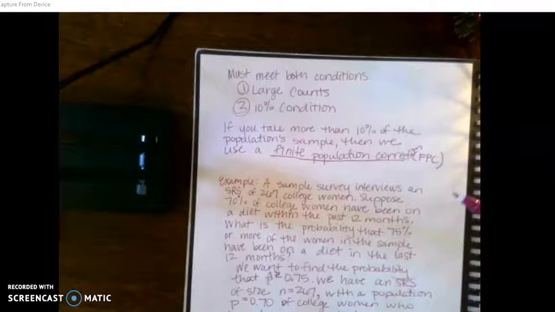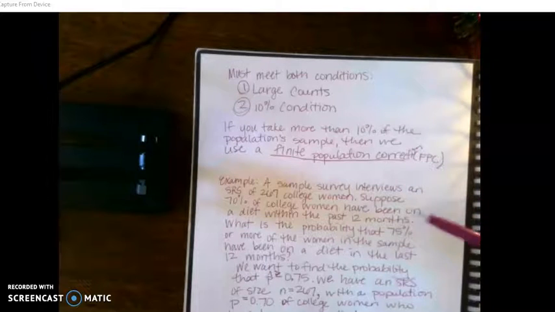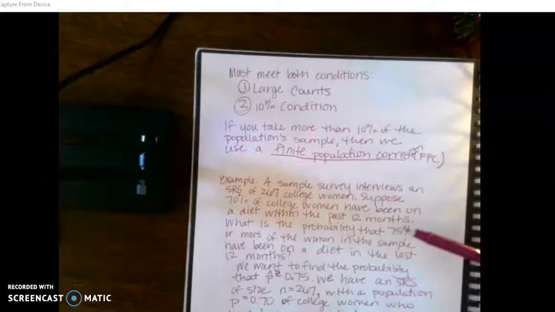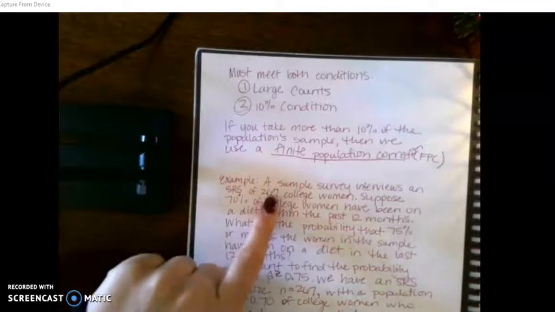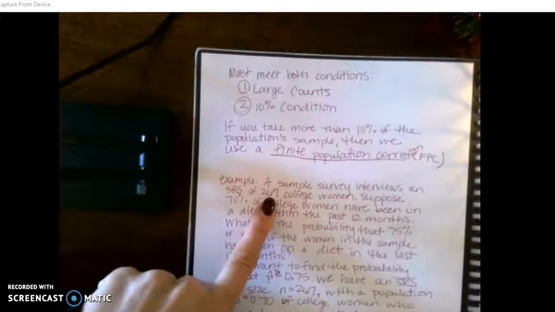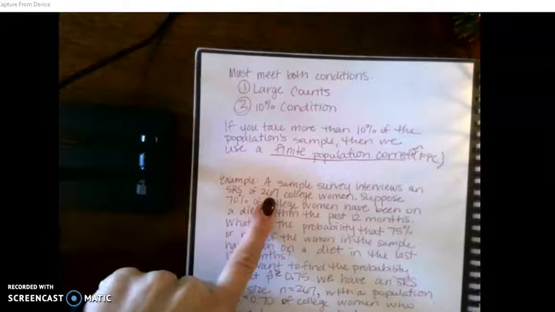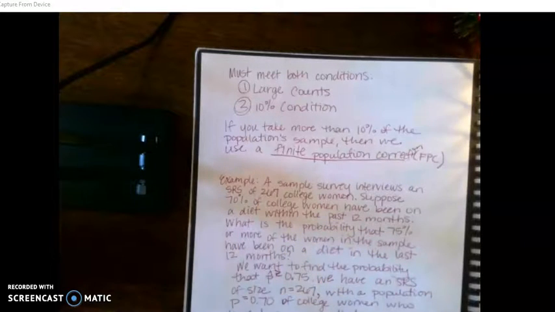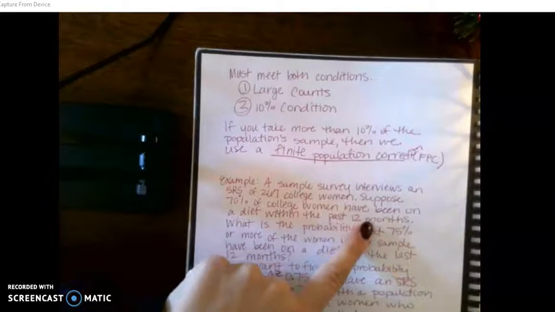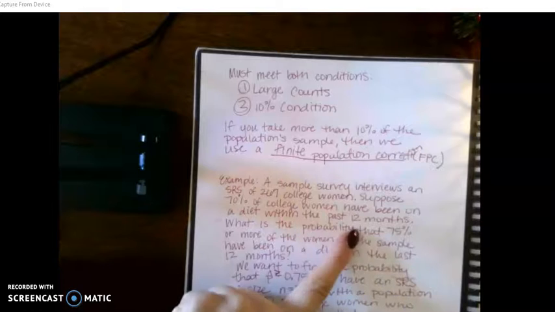Here's our example. It says a sample survey interviews a simple random sample of 267 college women. Suppose that 70% of college women have been on a diet within the past 12 months. So we have a simple random sample. We have 267 college women. This is our sample size. Now our capital N, the total population that we could have chosen from, is all college women. Suppose that 70% of them have been on a diet within the last 12 months.